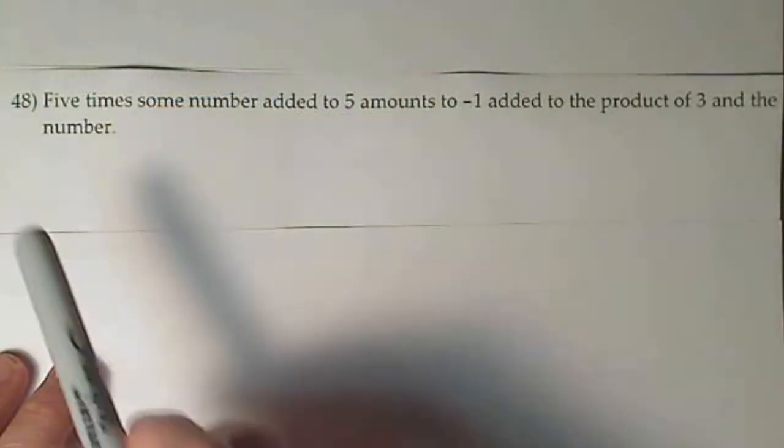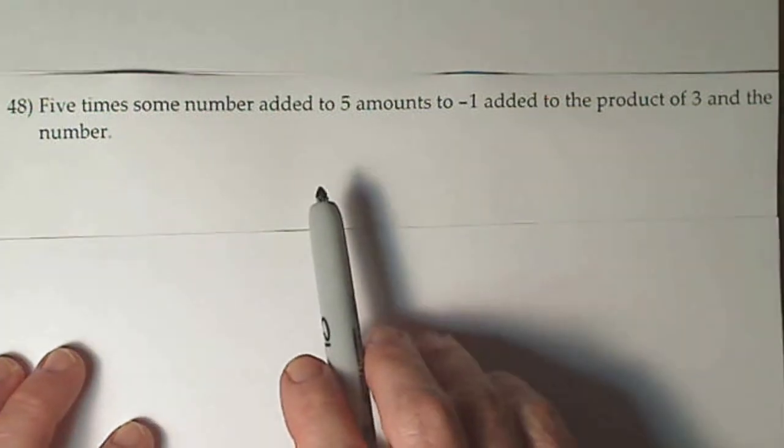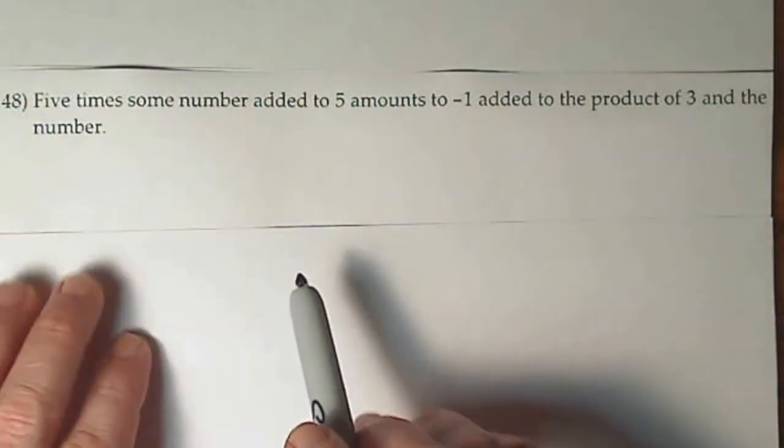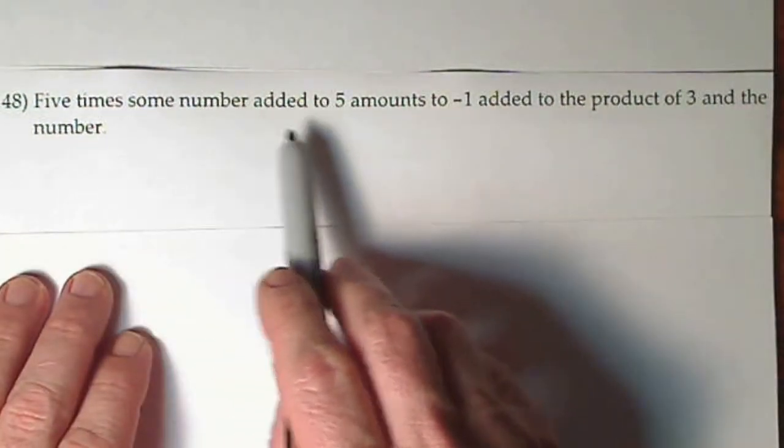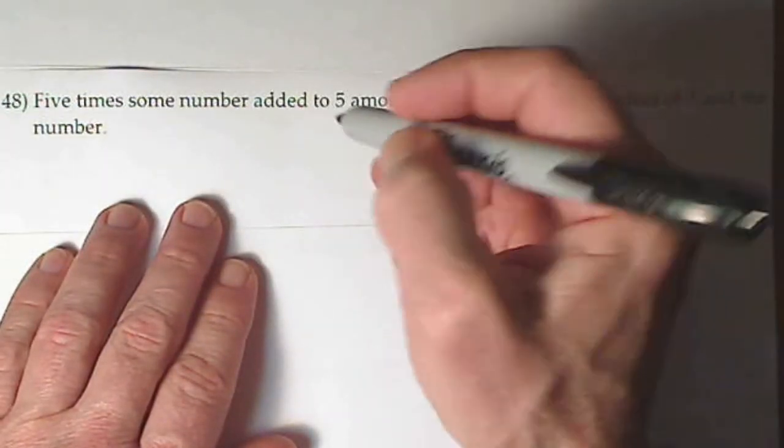Okay, we're working on number 48 here, and again, this writing might be a little small for you to read, but hopefully you have a paper copy of this. 5 times some number added to 5. You might be a little surprised how this ends up looking.